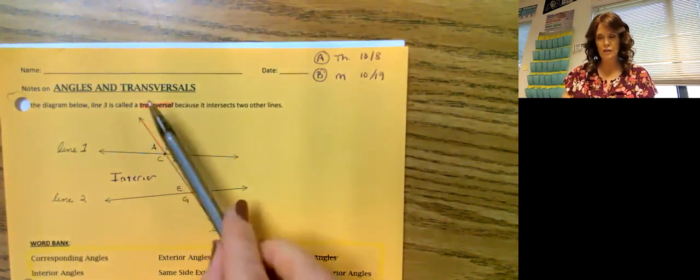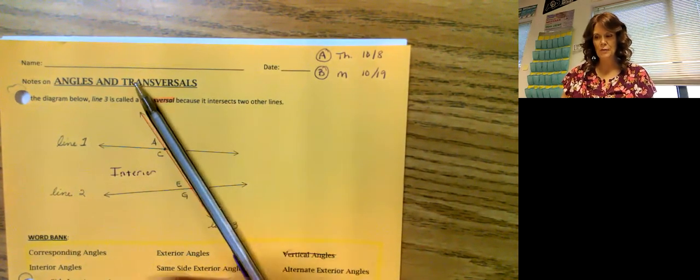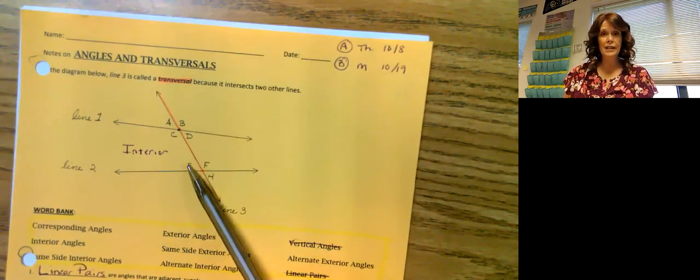Well, if we look at which from the inside are on the same side of the transversal. Okay. So which of these 4 are on the same side? So same side being for us the left and then the right. We've got C and E are on the left side. Okay.